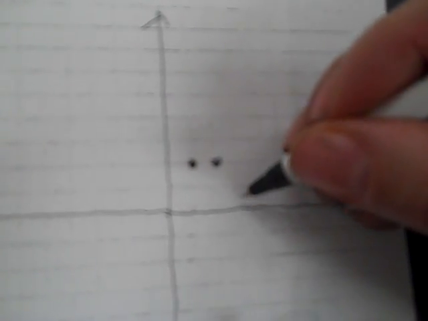Okay, so my X's are all positive, so I move to the right with all those. And then the Y's could be up or down depending on if we have a positive or a negative. So these are positive, so up, up, and up. So 1, 2, I go right 1, up 2, right 2, up 2, and right 3, up 2.